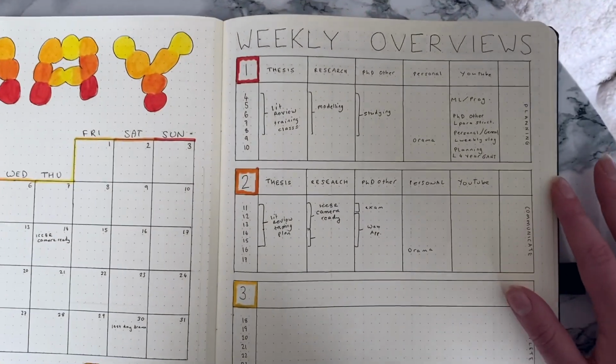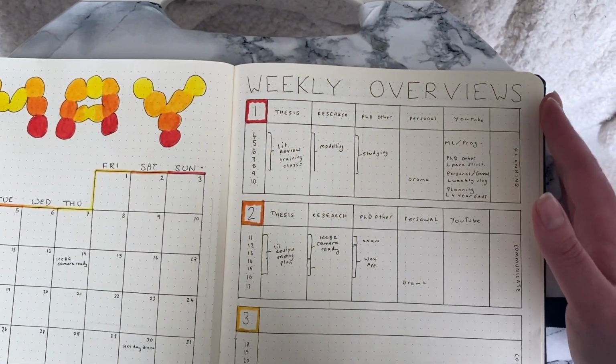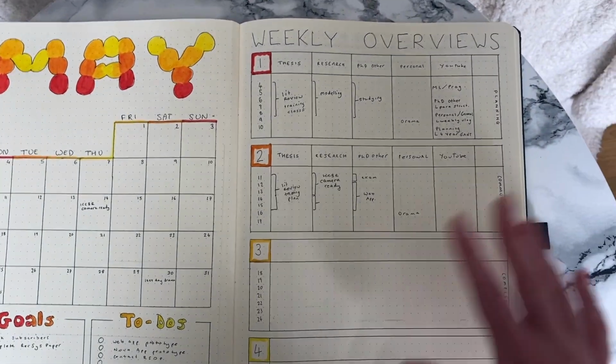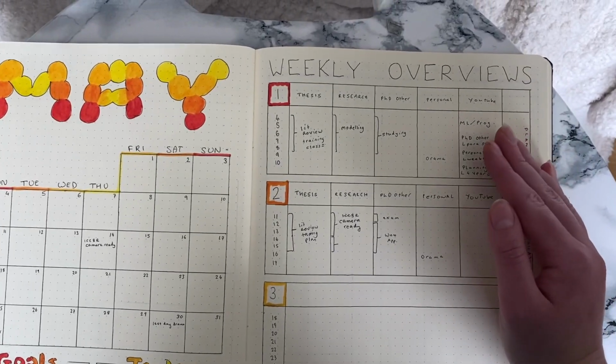And then over this side, I've broken up these weeklies into a couple of sections. So I didn't do this in the digital download that I have for you guys in case you have like more or less sections that you want to add in for yourself.